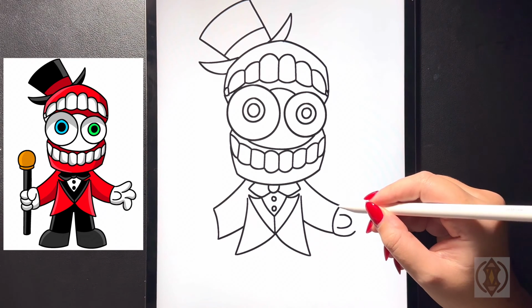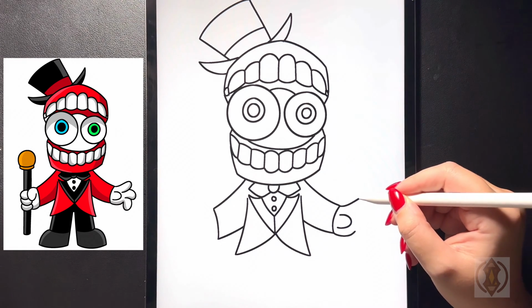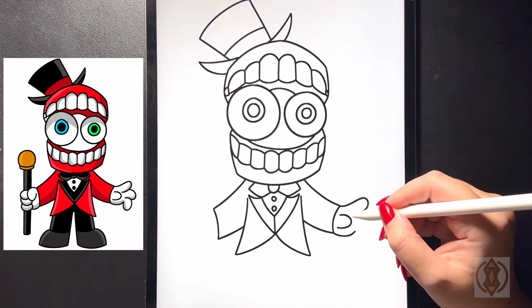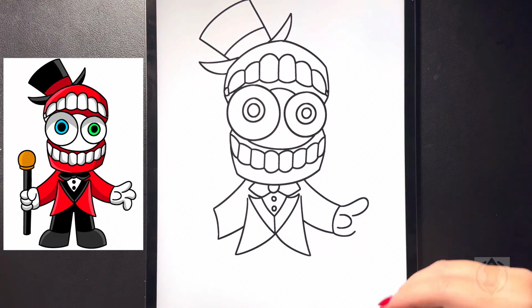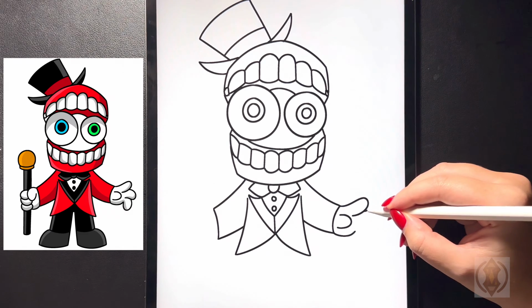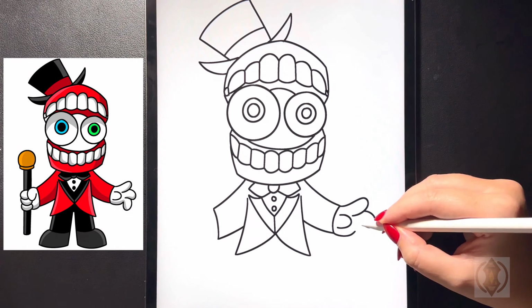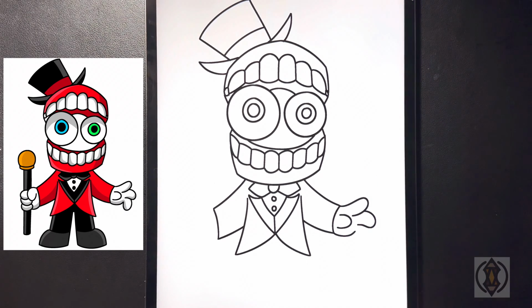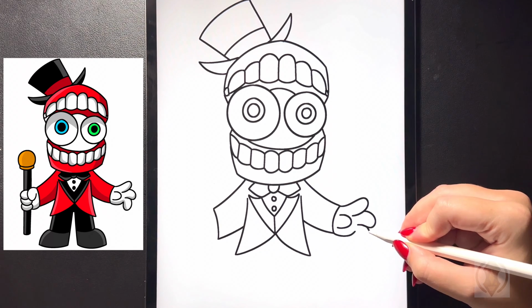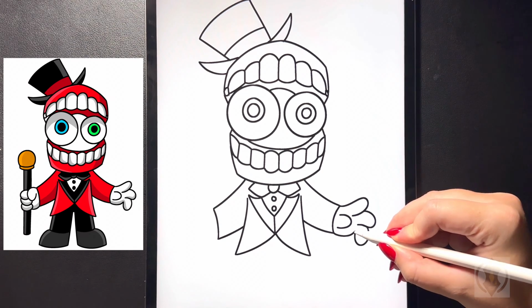For our first finger, starting where our wrist is, we're going to curve this up, arching that around and then back in. For our second finger, we're going to curve this line around, down, and then in. And then one last time for the pinky, we're going to curve this around and then in towards the corner.